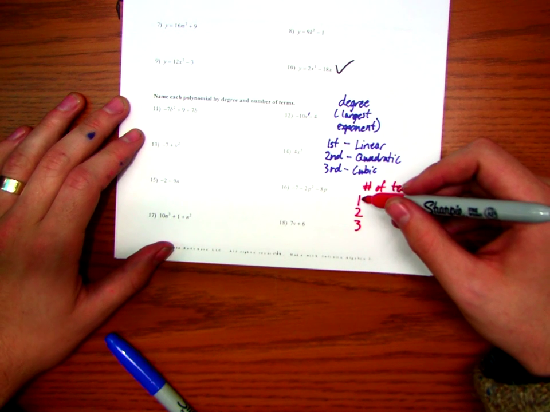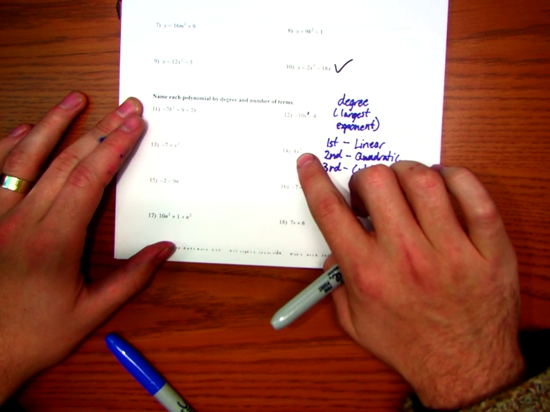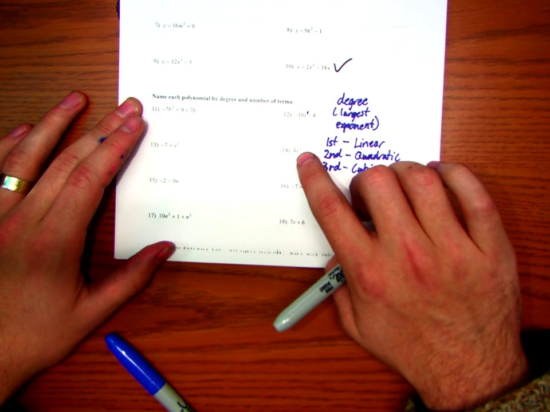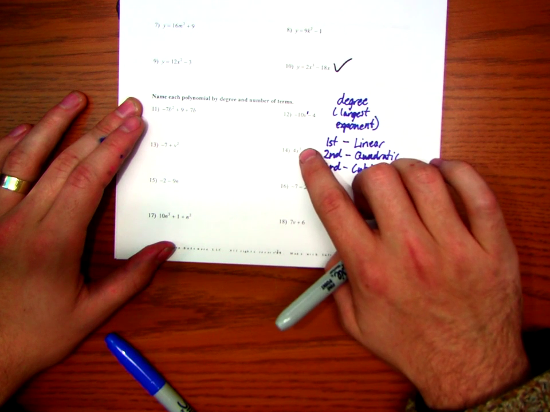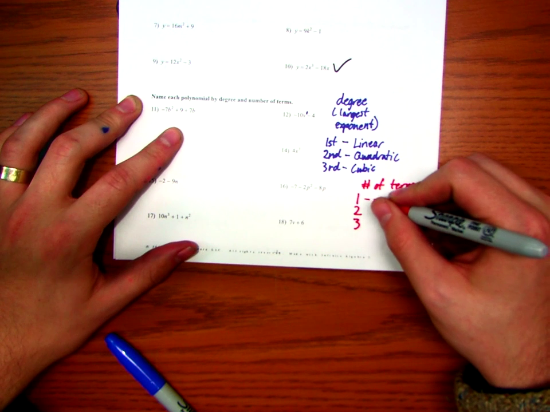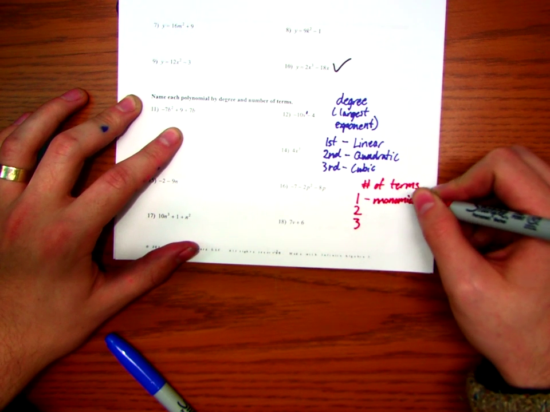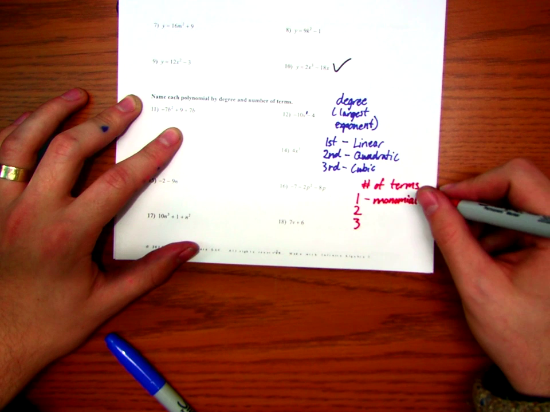First, a one-term polynomial, there's an example. You can see there are no pluses and minuses, so there's really just one clump of numbers, a 4 and an x cubed. That's a one-term polynomial. We call those monomials.